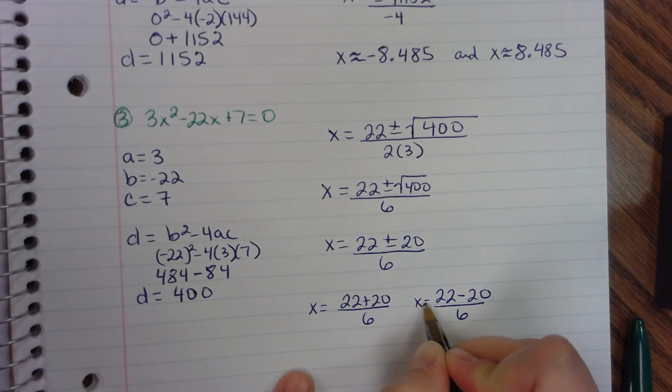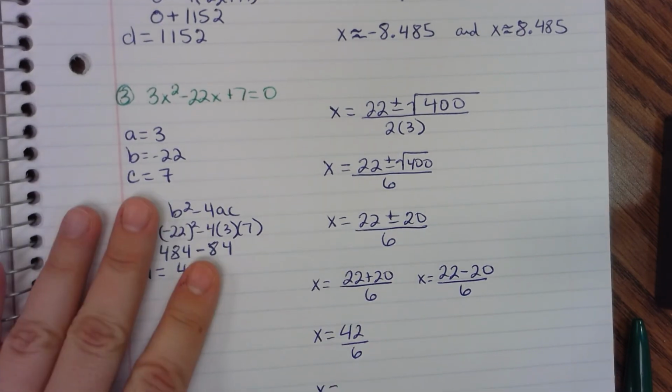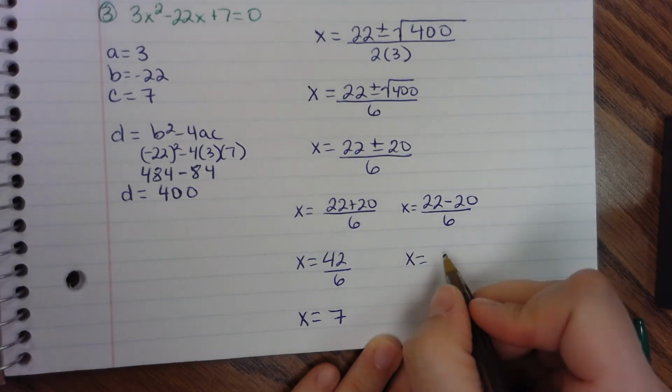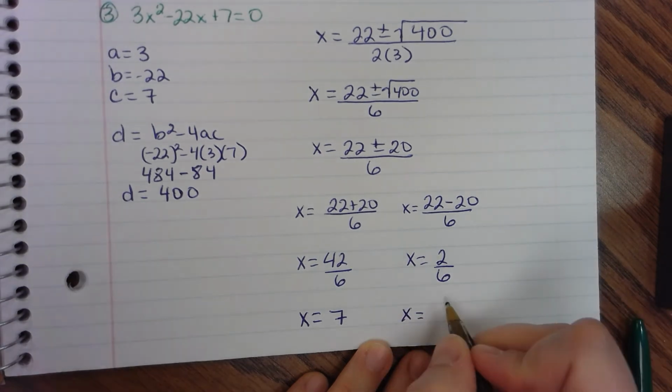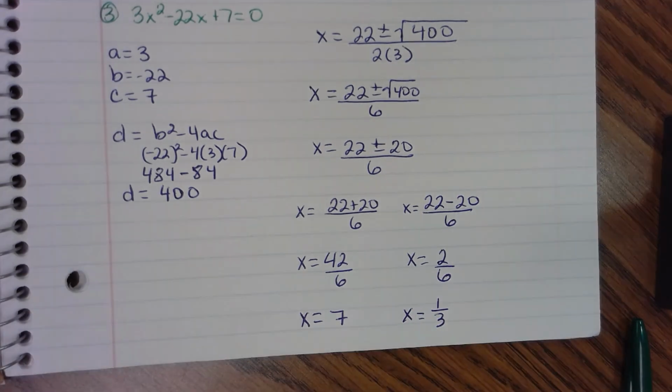And so this is going to give us x is equal to 42 divided by 6, which is actually 7. And x is equal to 22 minus 20 is 2, over 6, and that is actually going to be 1/3. And so we have 2 real rational roots. We will do some more practice with the quadratic formula and using our discriminant in class.